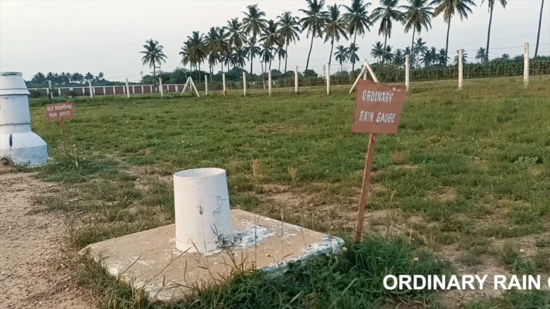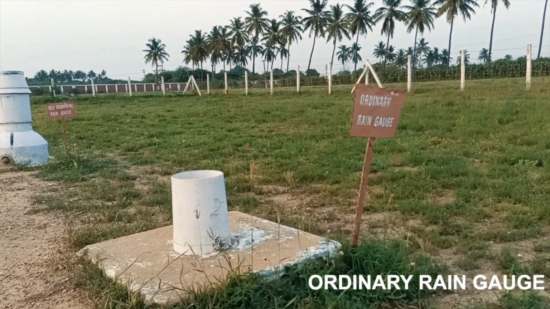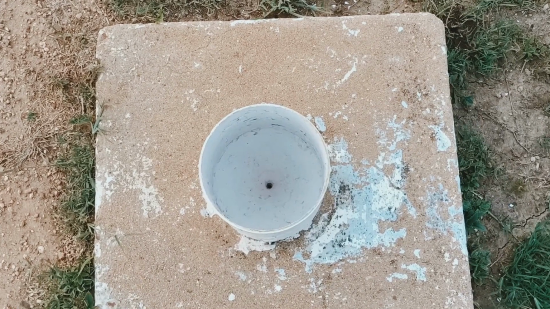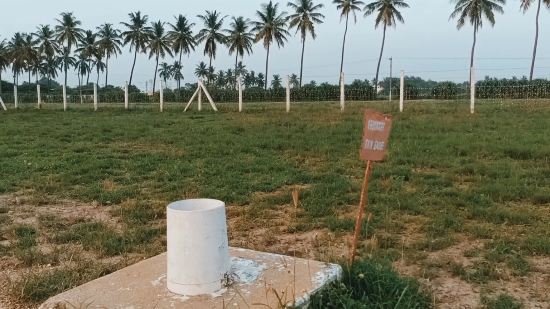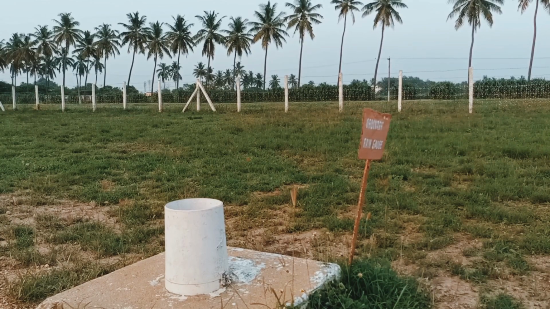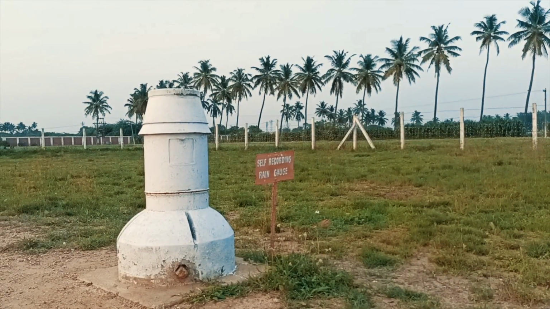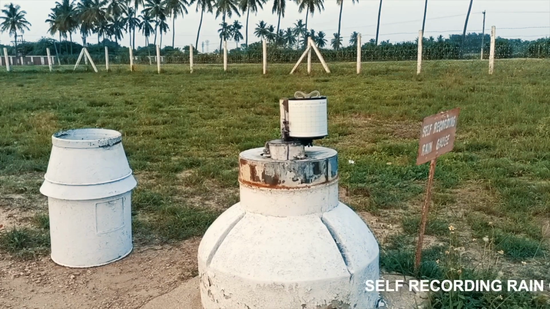Symon's rain gauge is one of the non-recording types of rain gauge in India. It is constructed with a funnel which can measure about 1.25 cm of rain, and during heavy rains the funnel is measured over 3 to 4 times per day. And now it's time to get to know about the other group of classification.